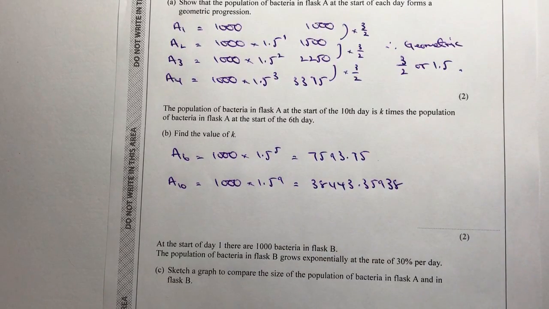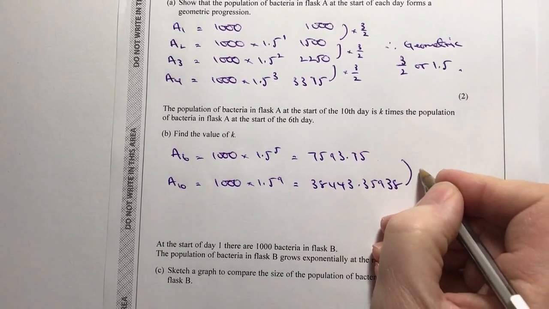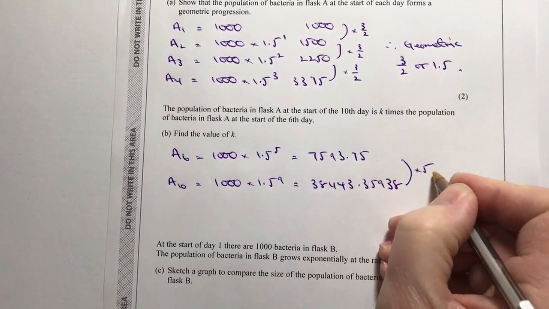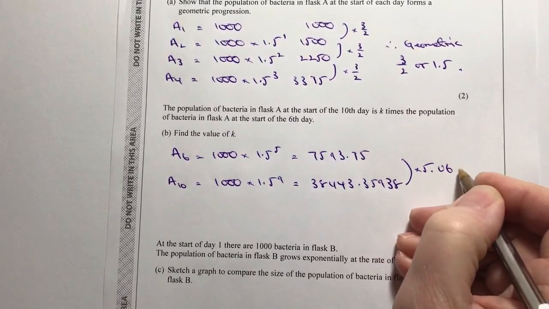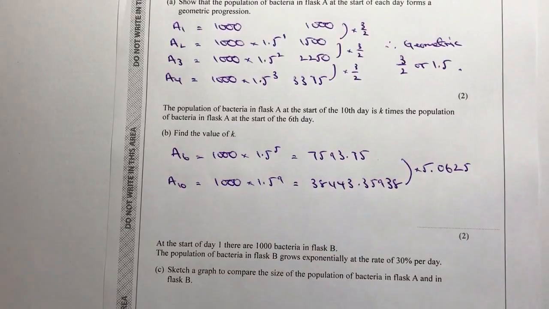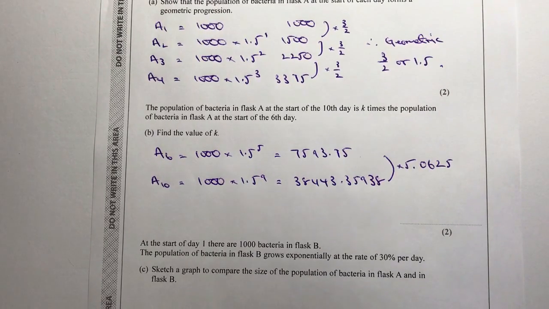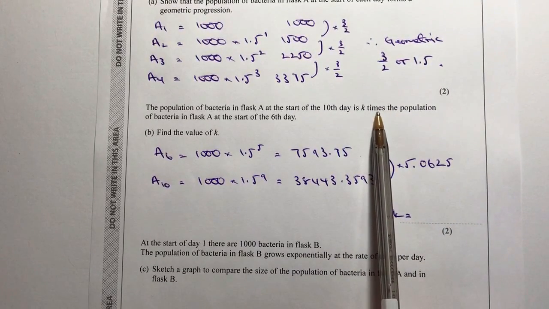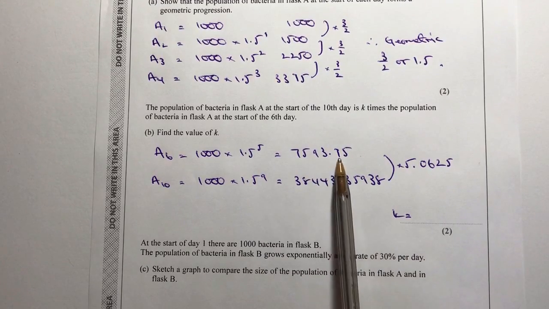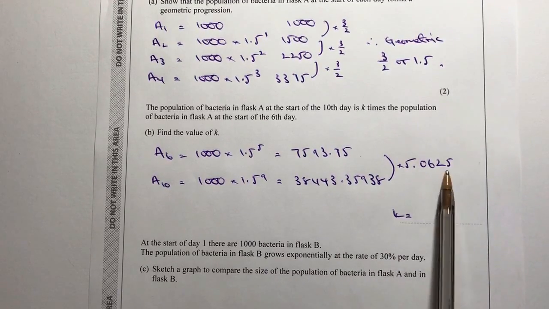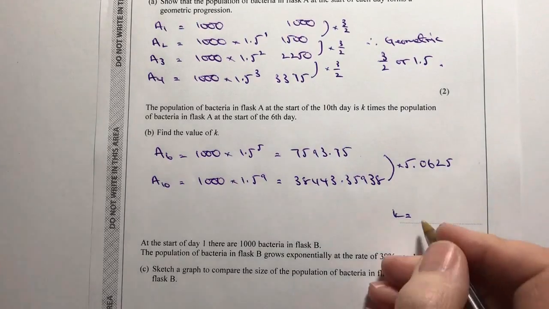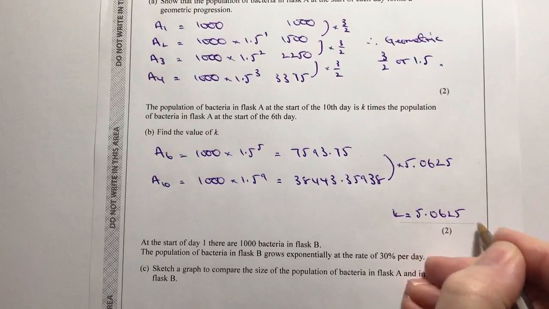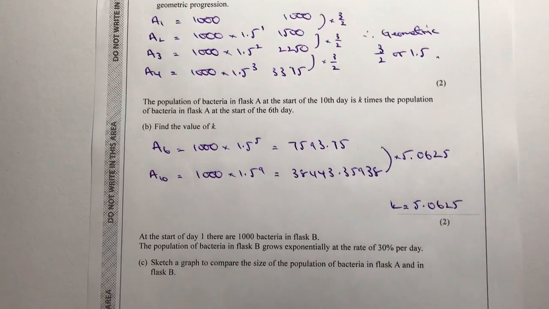Okay, now if you divide one by the other, what you'll find is that the value of K is going to be 5.0625. Okay, now in the mark scheme, it gives you the option of either this decimal or also the fraction itself. I can't quite remember what the fraction is, but the value of K, in other words, the amount of times it's grown, is just really what have I multiplied that by to get to that number? Well, I've multiplied it by that. So K in this particular case is 5.0625.